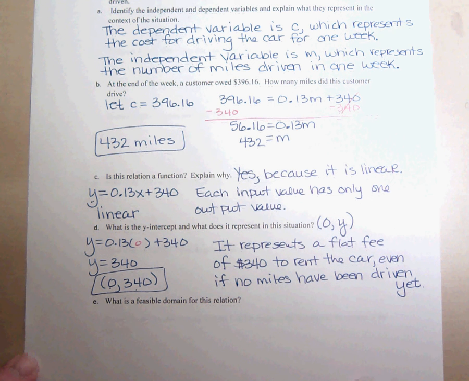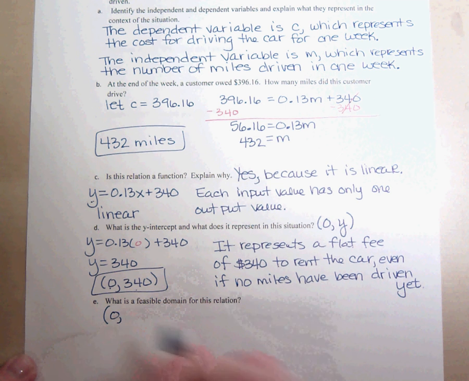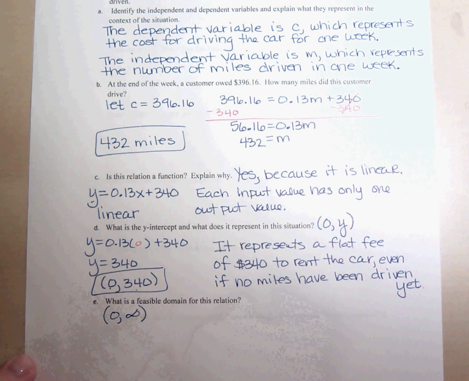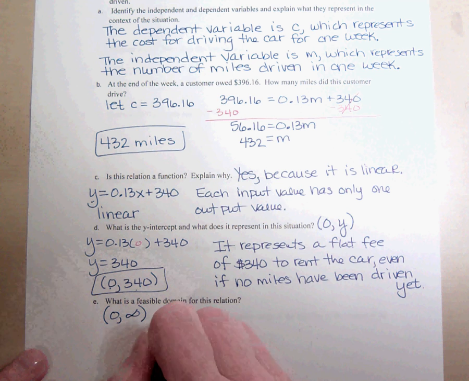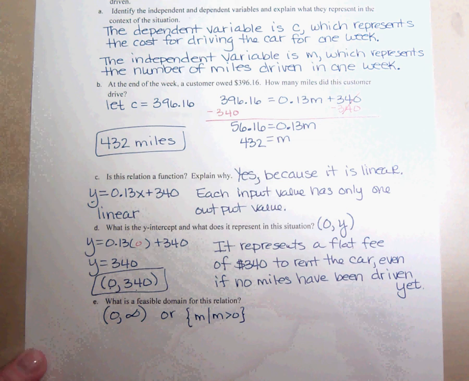Alright, part E, the feasible domain. So remember, that's all the x values or the independent values, which in this case is miles. So if you think about it, you can't have a negative amount of miles. So we're going to start with 0. And I'm not going to include 0 because it really wouldn't make sense that you would rent a car and not drive it. But then there's really no limit as to the amount of miles that you can drive. So we're going to go from 0 to infinity. Or if you want to write it in set builder notation, you would have m is greater than 0.